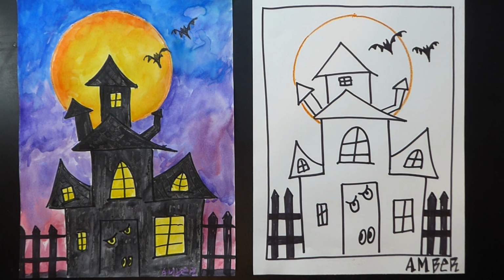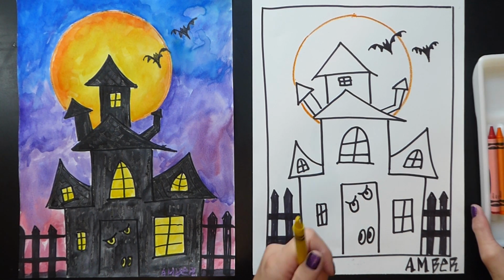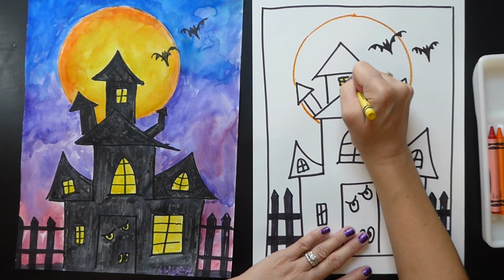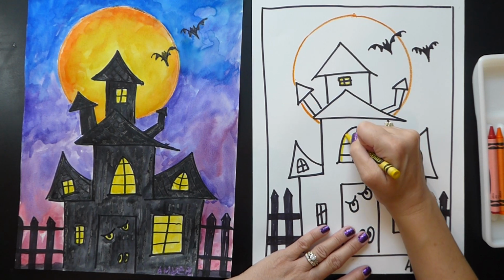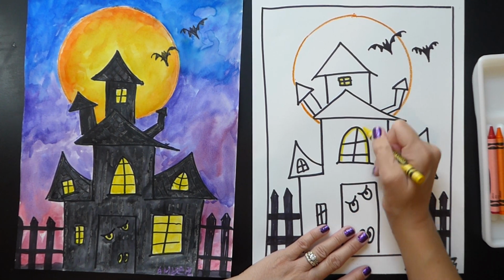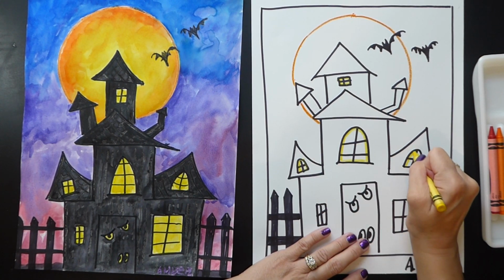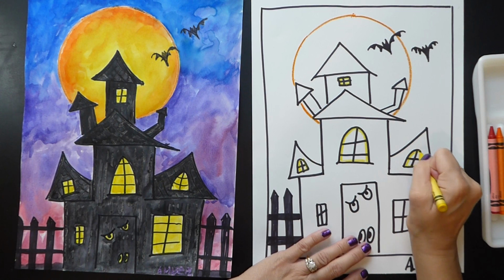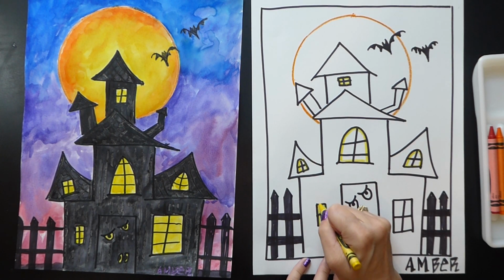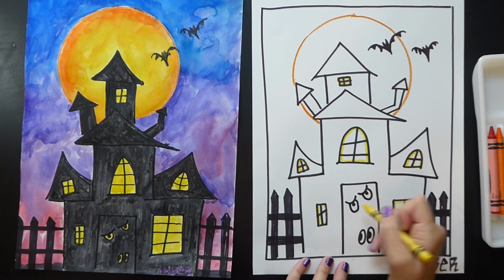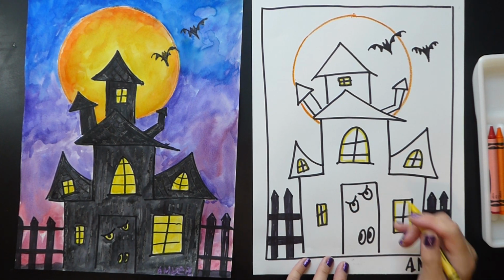Okay. Now I'm going to get my yellow crayon, and I'm going to go over the windows with yellow because this will be a border for the paint. So you're going to outline the window in yellow just so that we keep the yellow paint inside the window. Okay. So just outlining them. Go, and maybe even the eyes.